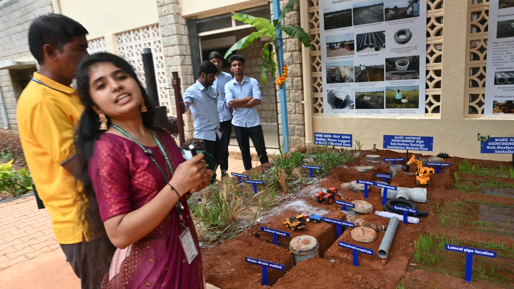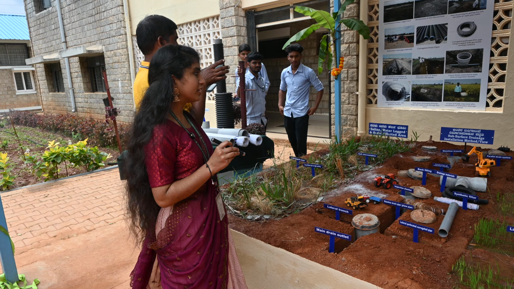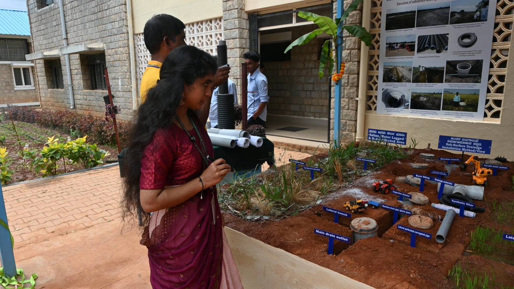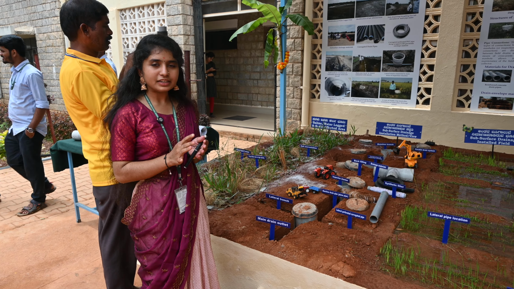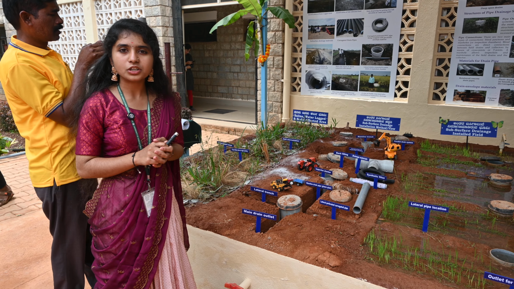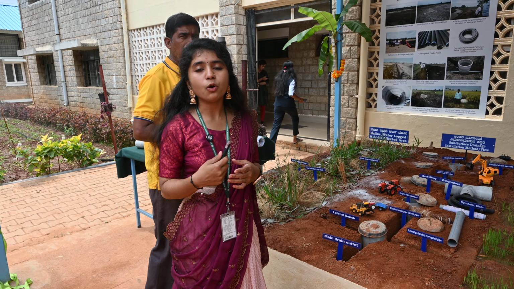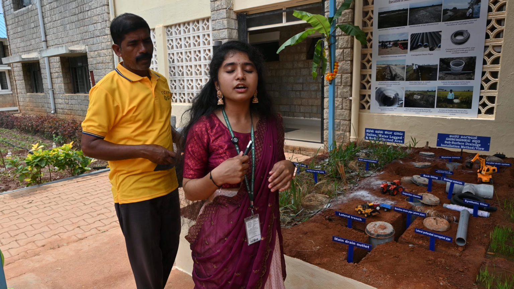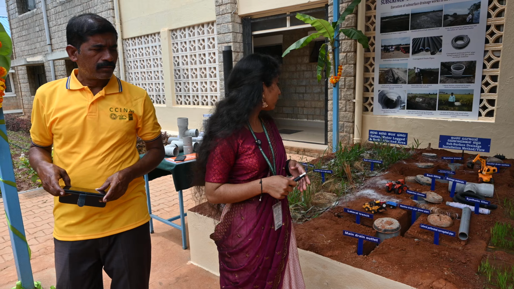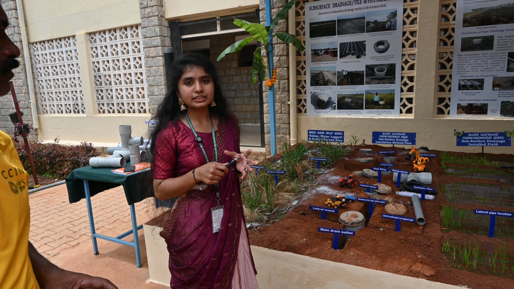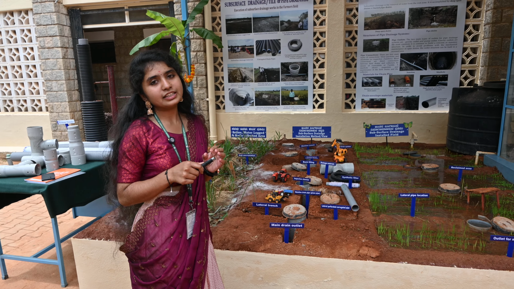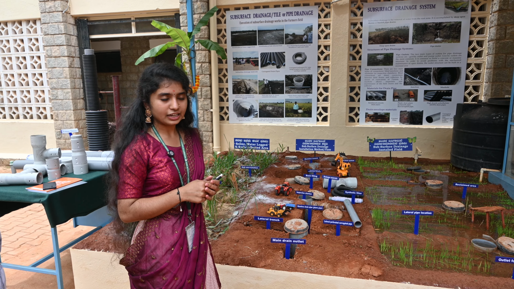So this is basically a section view of a waterlogged area as well as a subsurface drainage system. As you all know, globally around 80 million hectares is waterlogged and saline and sodic affected area. We have to reclaim all those lands so as to have more productivity, because our country is the most populated country and we need to fulfill the demands of each and every person in our country.